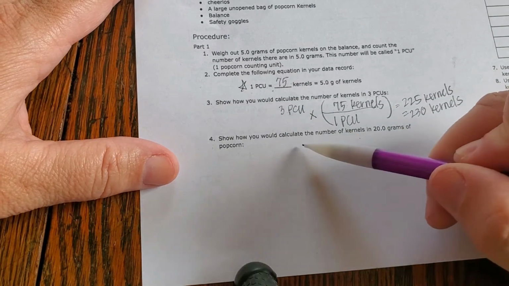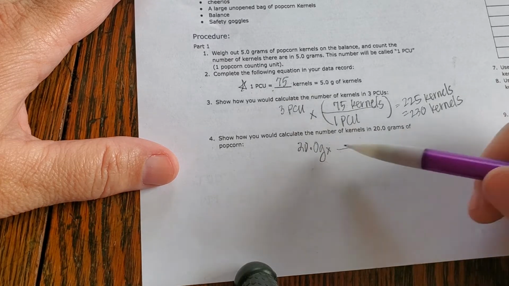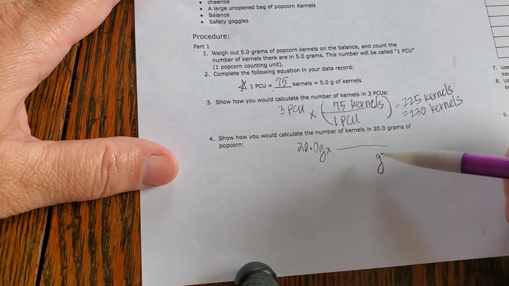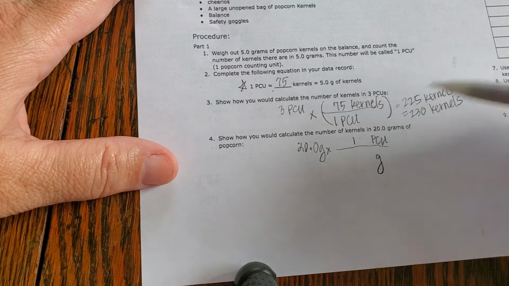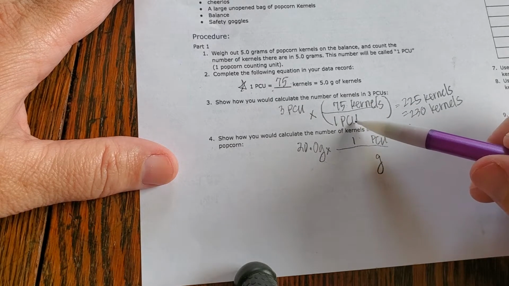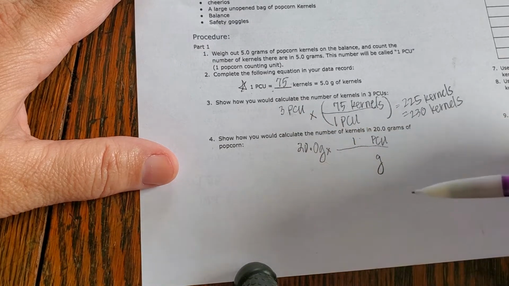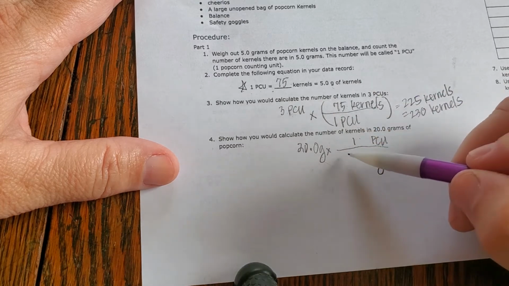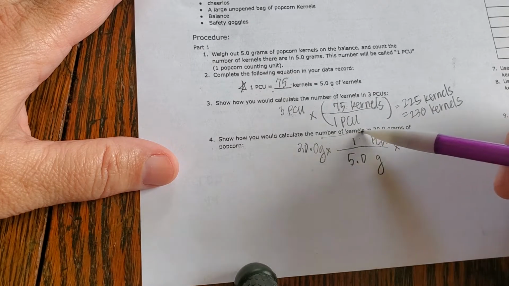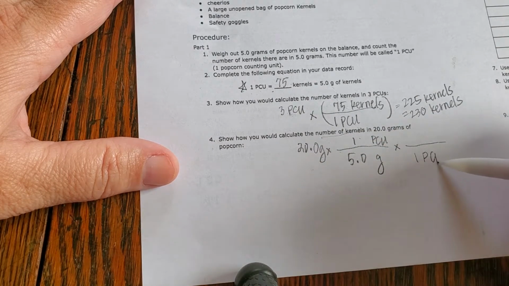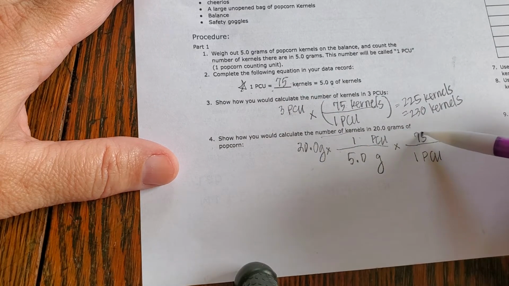Okay, show how you would calculate the number of kernels in 20 grams. This is going to be a 2-step unit conversion because I have grams here, so I'm going to cancel grams by putting grams here. And then I'm going to go to popcorn counting units. So this is going to be a 1. You'll notice in all the conversion factors, the popcorn counting unit is a 1. Not in the givens or the answers, but in the conversion factors. And so I know that this is 5 grams. And since it wants the number of kernels, I'm also going to do another conversion factor where I'm going to use my standard 75 kernels.